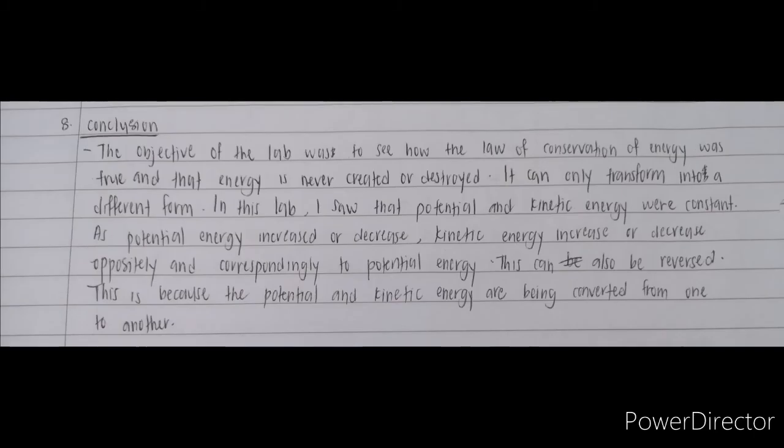Okay, number 8 is conclusion. The objective of the lab was to see how the law of conservation of energy was true and that energy is never created or destroyed. It can only transform into a different form. In this lab, I saw that potential and kinetic energy were constant.